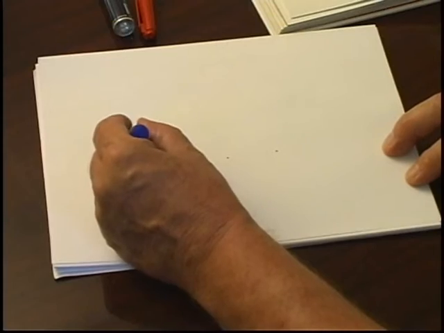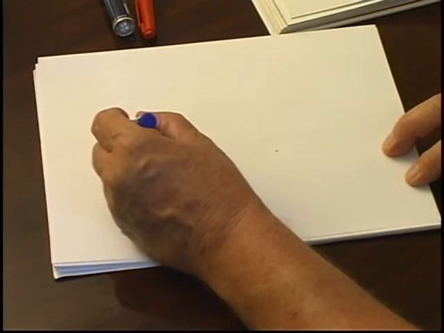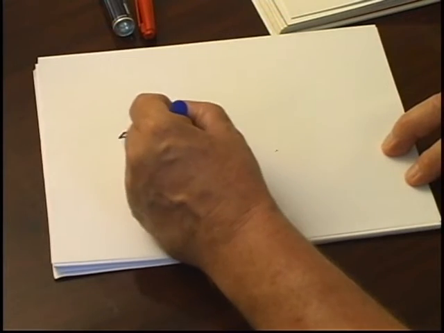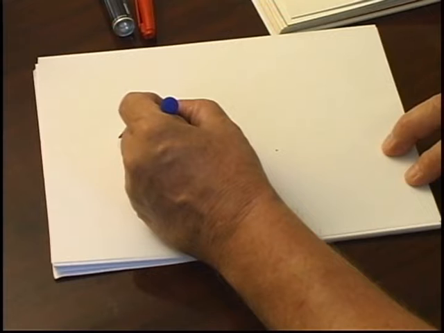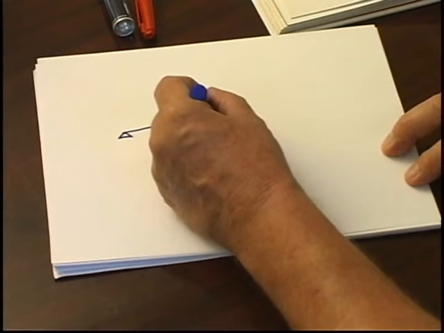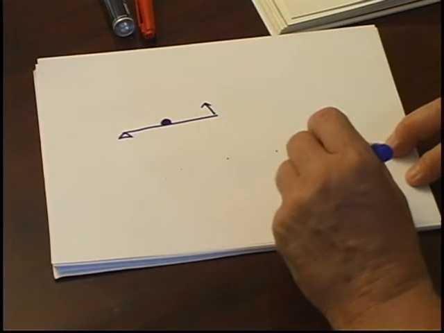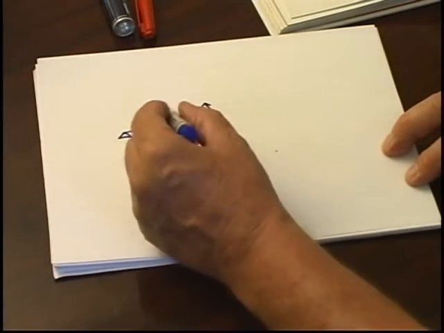Let's have a look at another sort. If, for example, you have the fulcrum there, and you have it like that, and you have something here, and you apply a force there, that's a different sort of force, but it's the same thing.